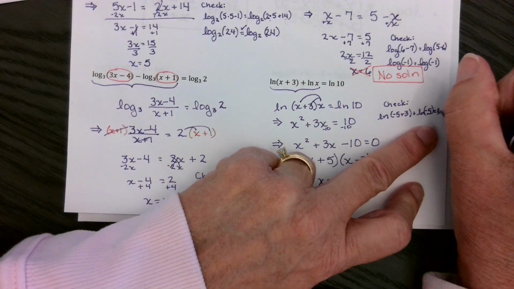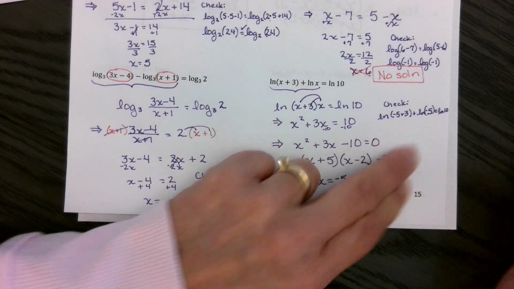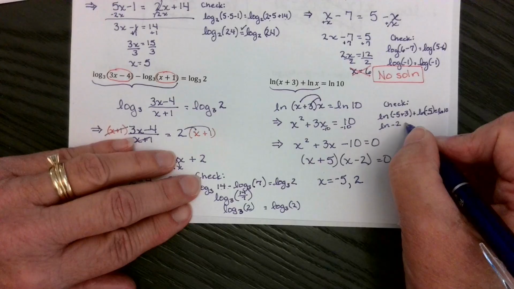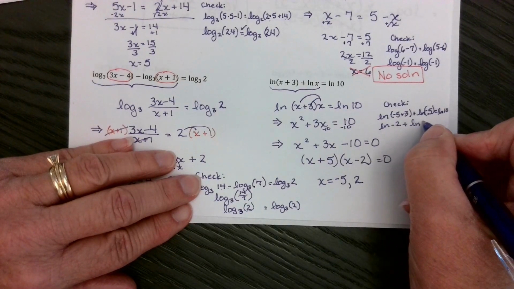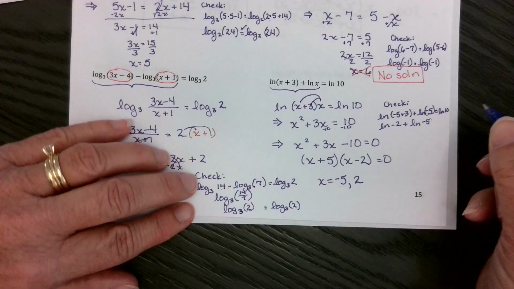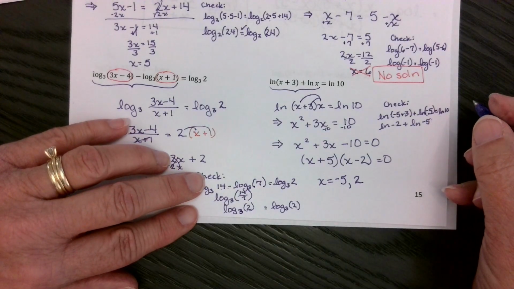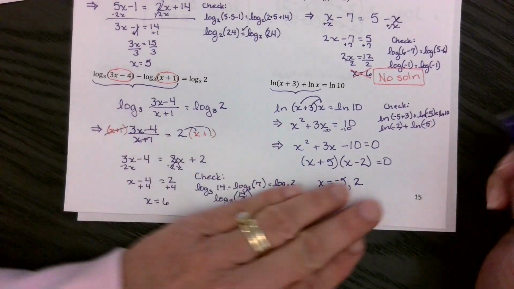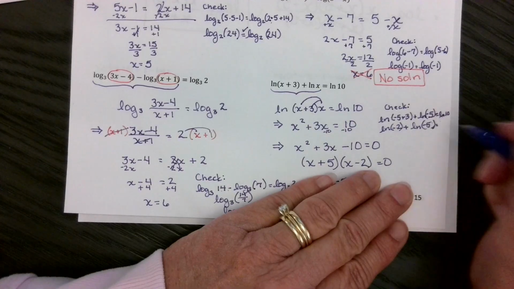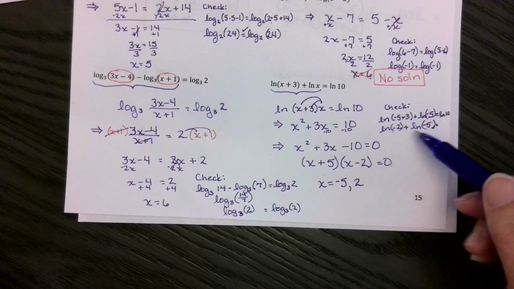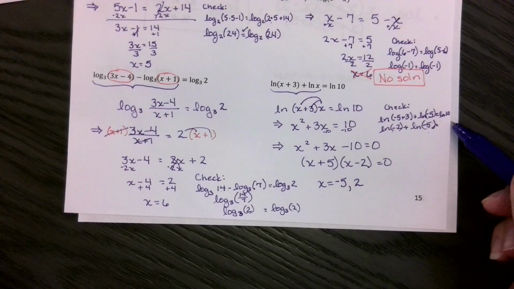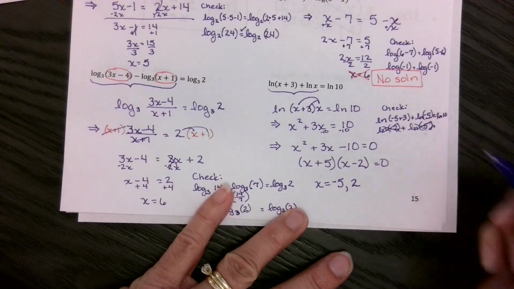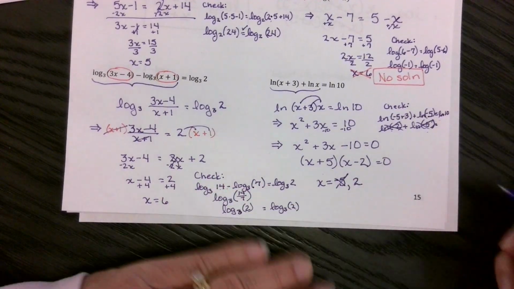This gives us a natural log of negative 2. That's going to give me an error message. Natural log of negative 5 is going to give me an error message. So we're going to kick it out. Even if I use my rules for exponents and I multiply, yes, that gives me a positive 10, which equals the right side, but it's not in the domain because of that. So we're going to kick that negative 5 out.